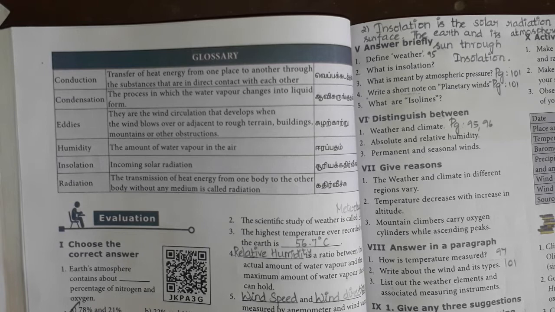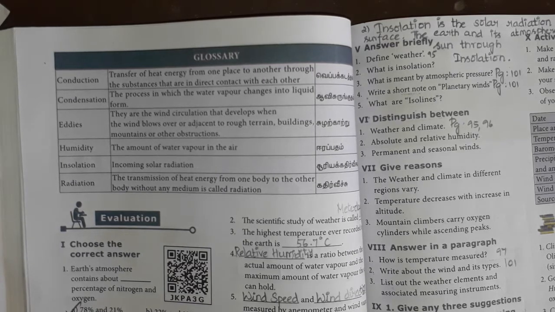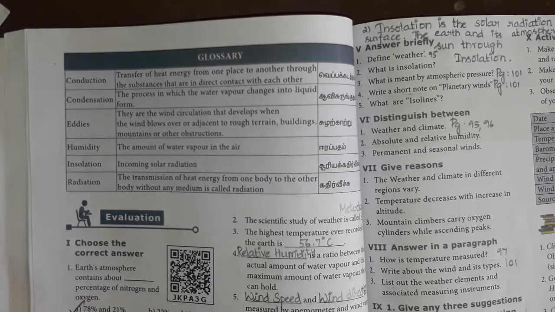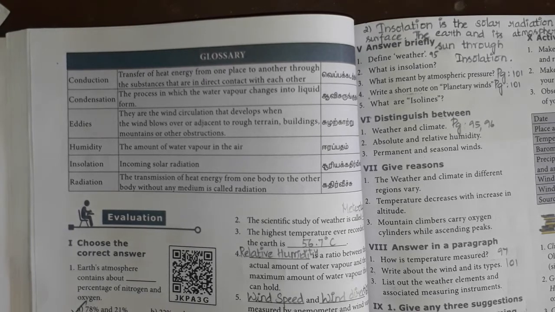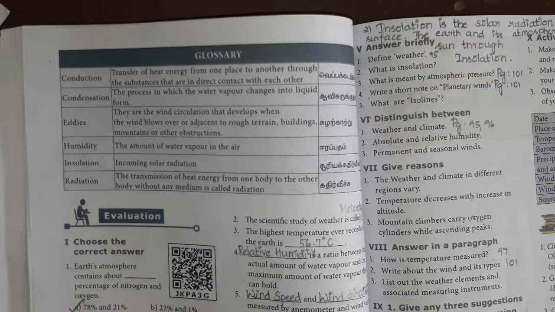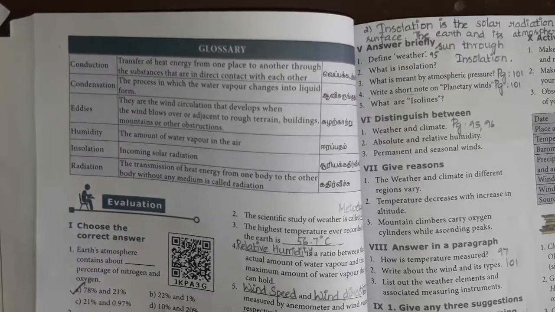One more question. You have to write it in your book. Okay dears, take your book, page number 102. Let's see the answers.